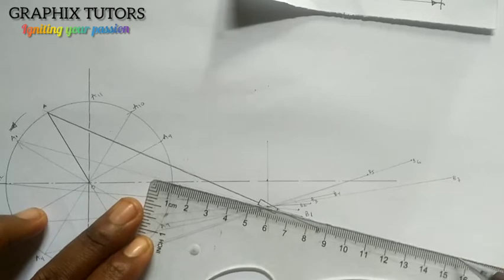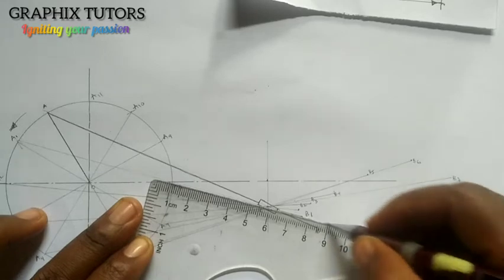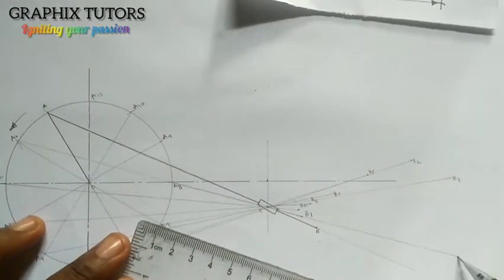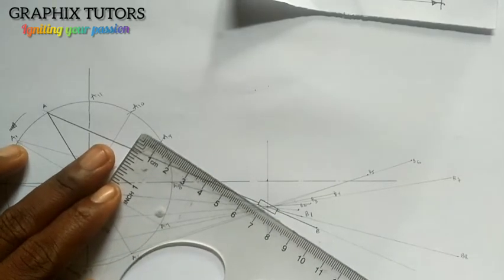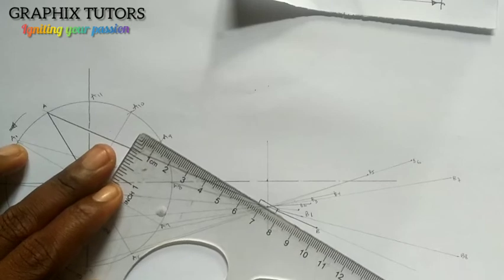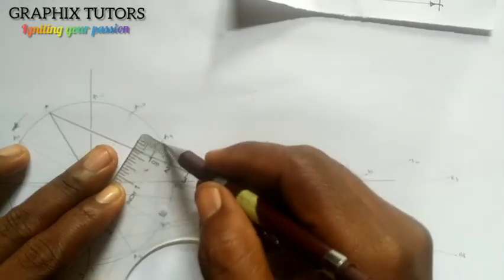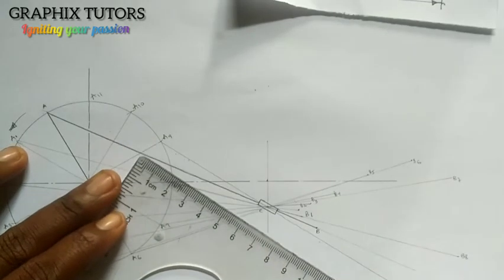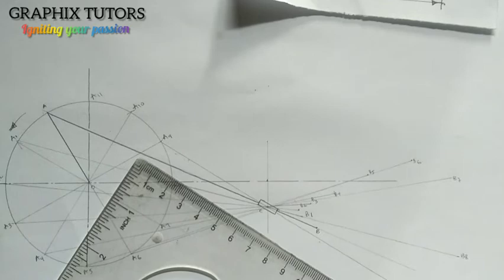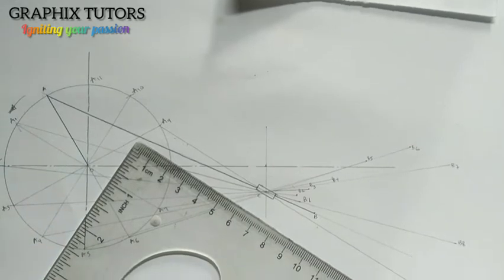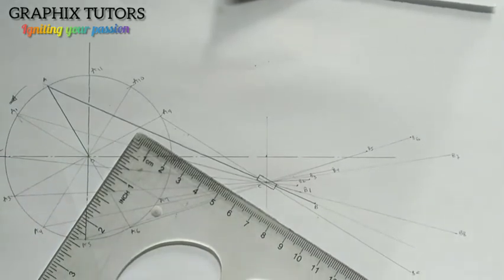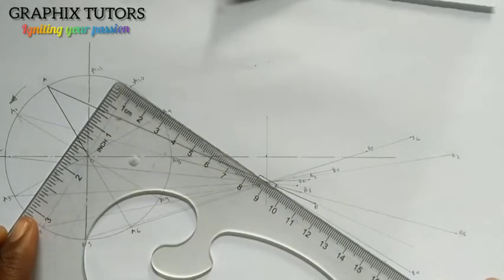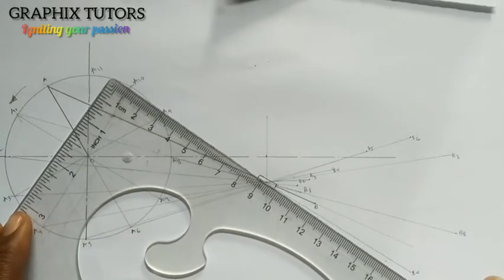Then we'll come again, passing through the center from this point. So I'll go here at 15.5 also. Go through the center, faint line. I'll call it B8. I'll come from A9 also. I'll repeat the same thing, passing through the center. Stop at 15.5 here. I'll call it B9. Right? So the same thing too from here, to the center.